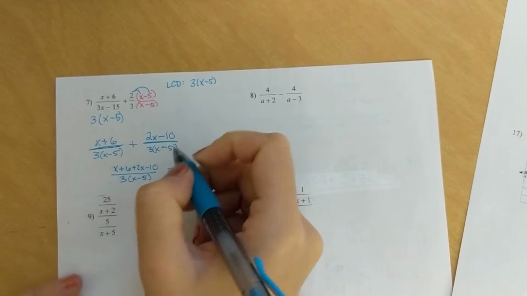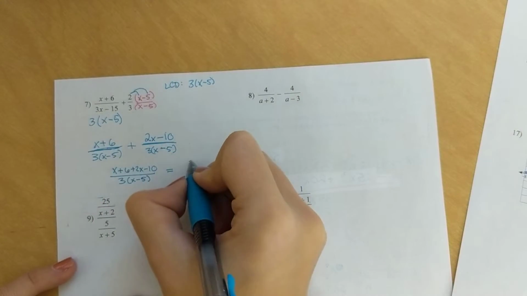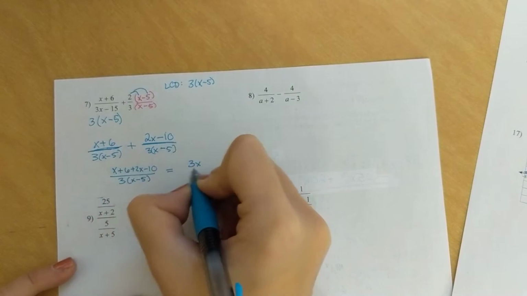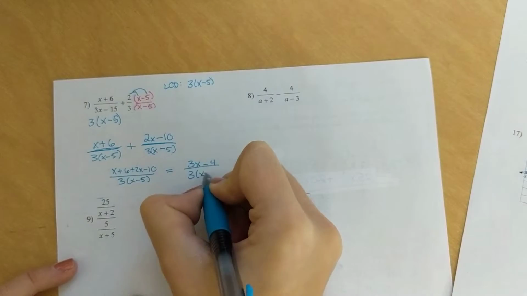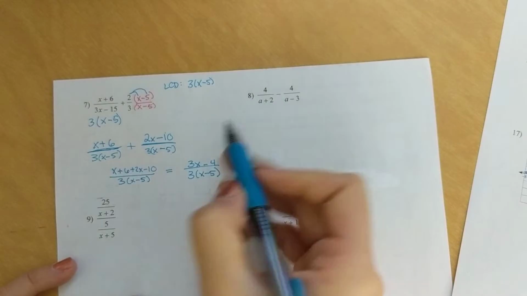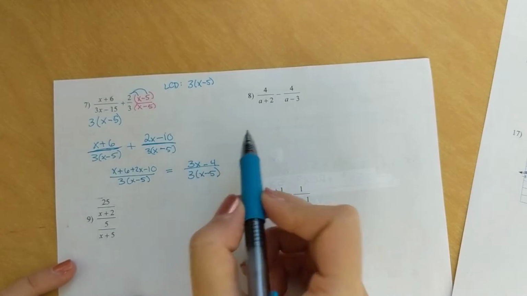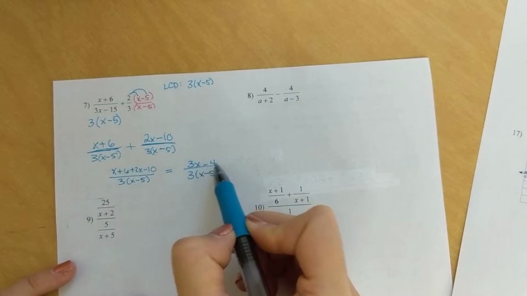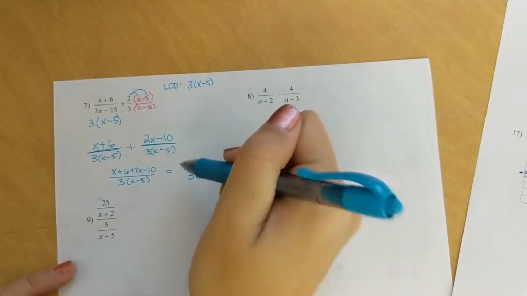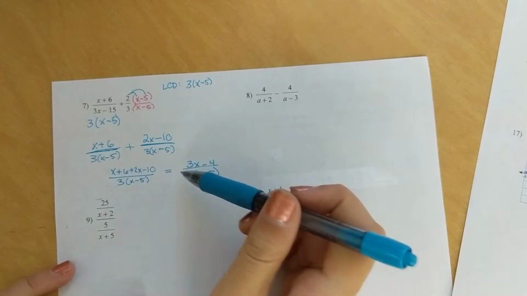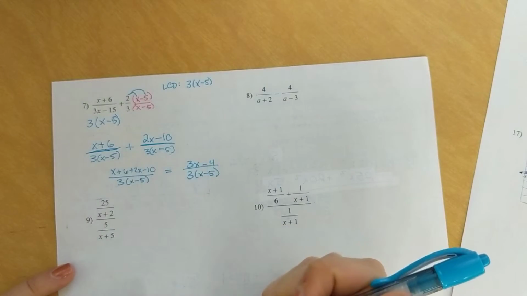And that reduces, just combine like terms, so 3x minus 10 over 3 times x minus 5. Check to make sure there's no other like GCFs. Like if you could take out 3 from the top, then you would want to do that so you could reduce those 3's, but there's nothing else we can factor or reduce.